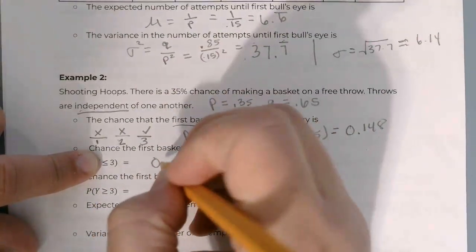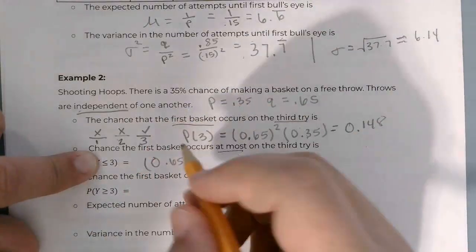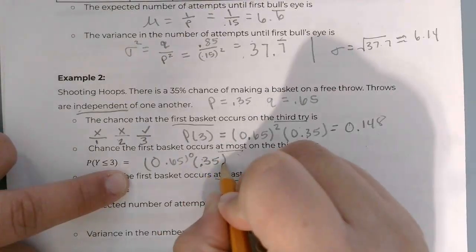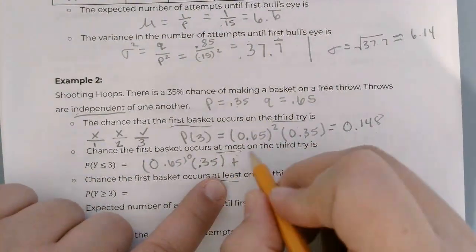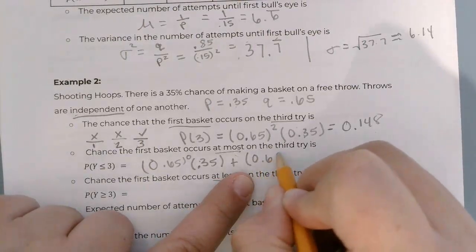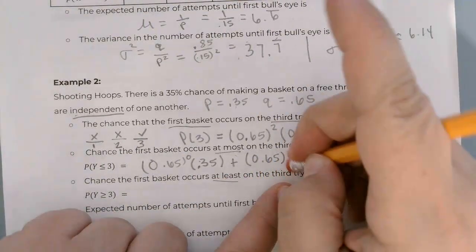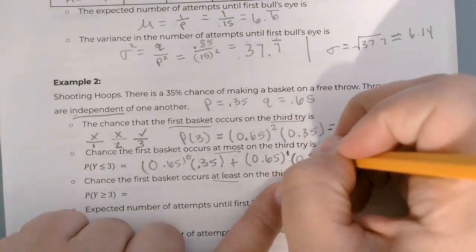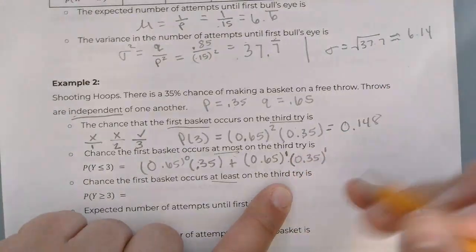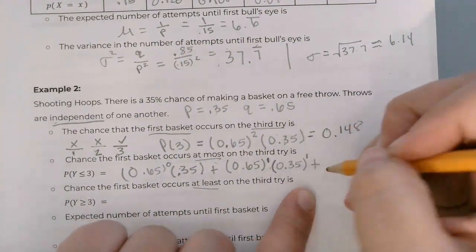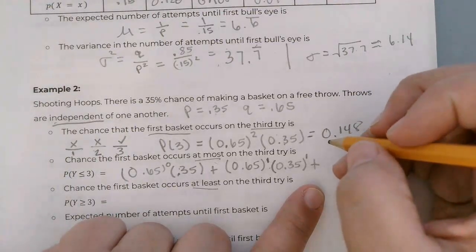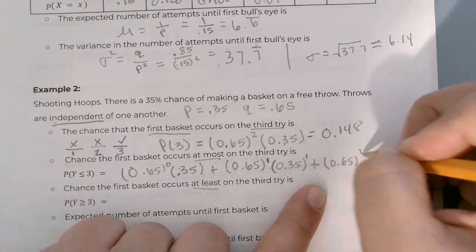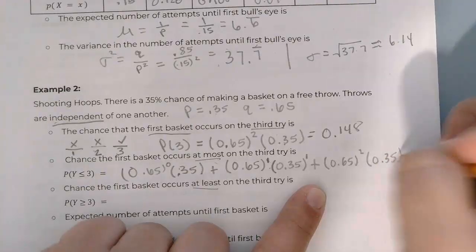Let's see, the probability of making on the first try means that I have 0 misses and 1 make here. Then I need to add that to the probability of not hitting on the first try, but instead hitting on the second try. So there's 1 miss and 1 make here. And then we need the probability of the third try. So I missed it twice, and then I made it on the third try.